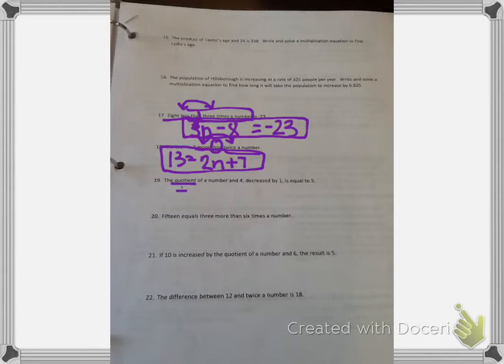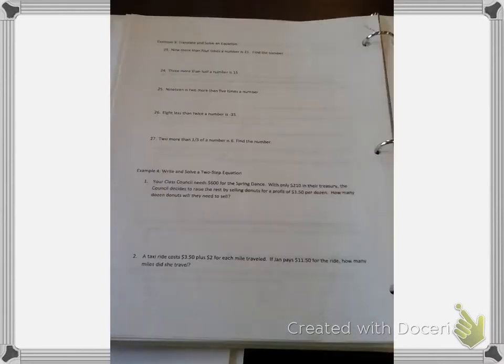Quotient means divide. Here again we have quotient. Don't forget the than rule. Make sure you're paying close attention to that. You can also try 25 through 27.